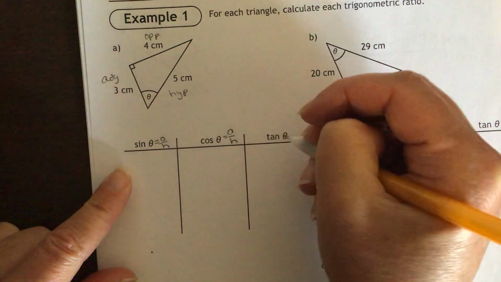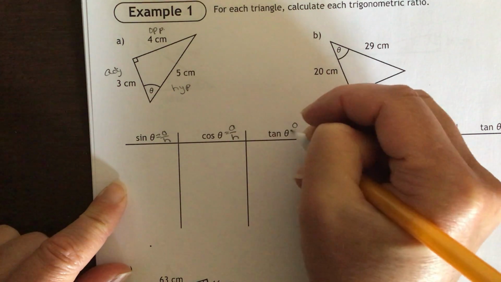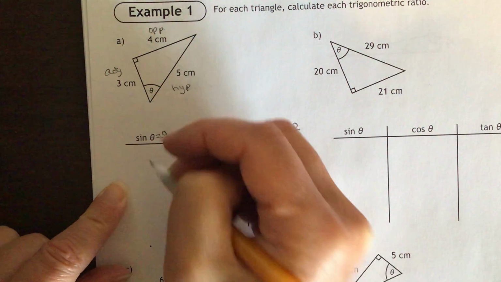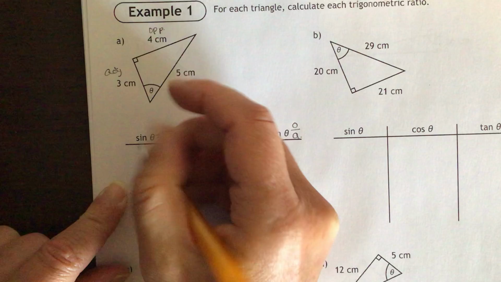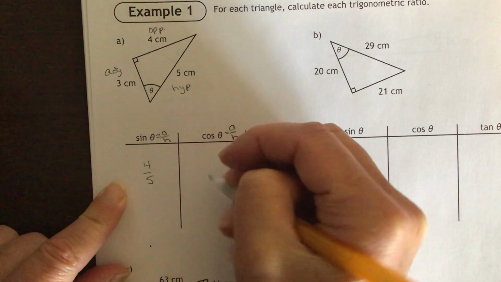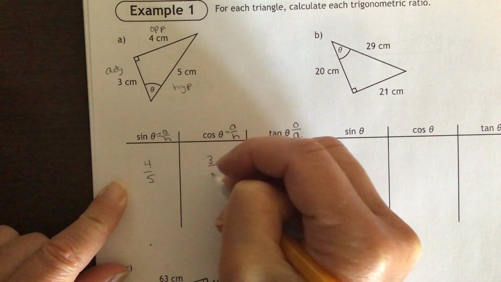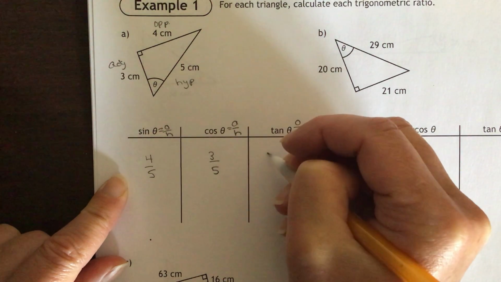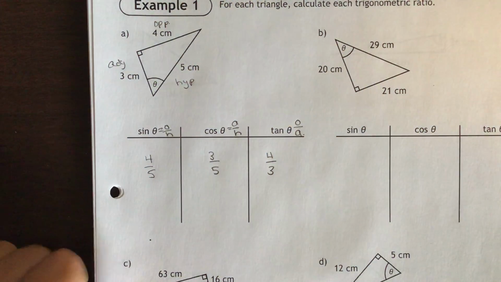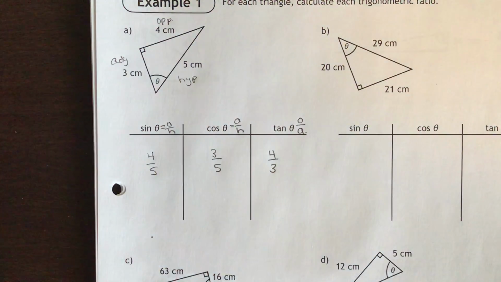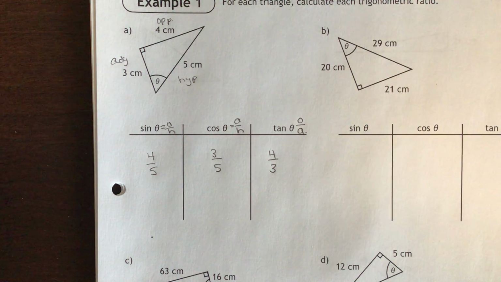Cosine is adjacent over hypotenuse, and tangent is opposite over adjacent. So if we do here, this is going to be 4 over 5. This is going to be 3 over 5, and this is going to be 4/3. And it's okay if you have an improper fraction with your numerator bigger than your denominator.